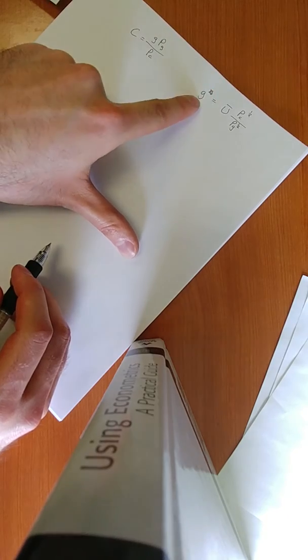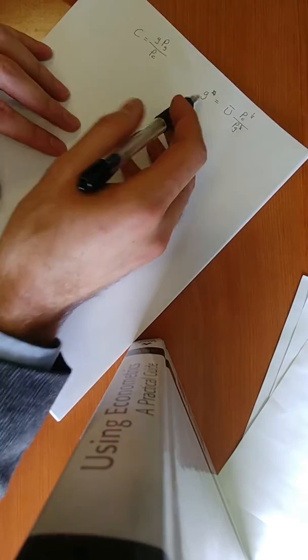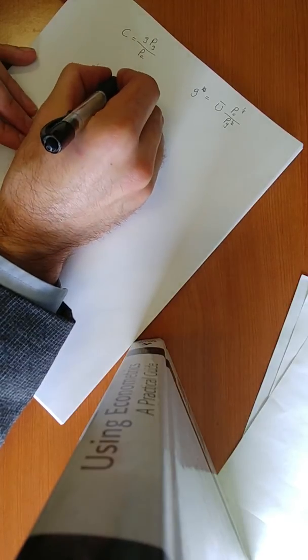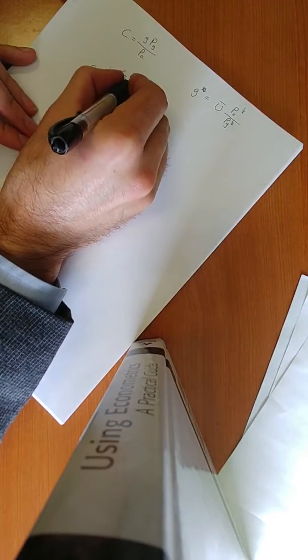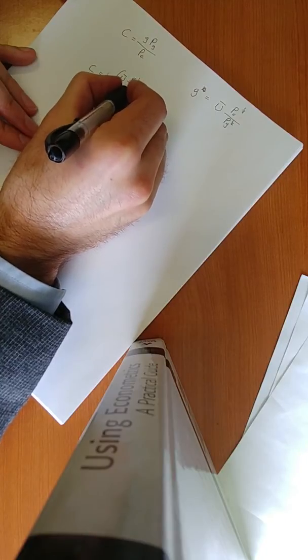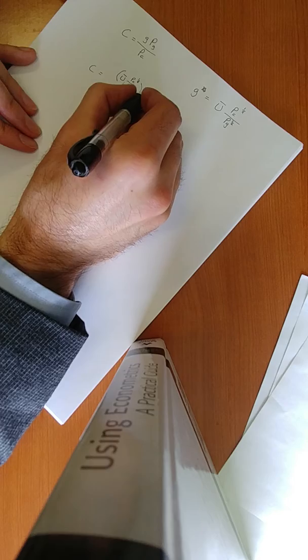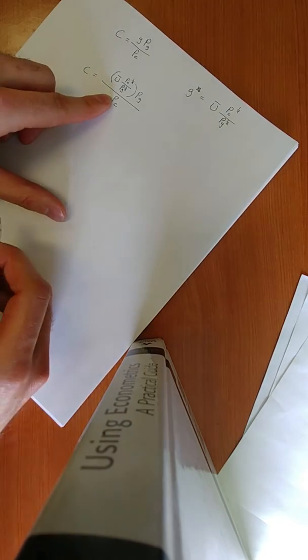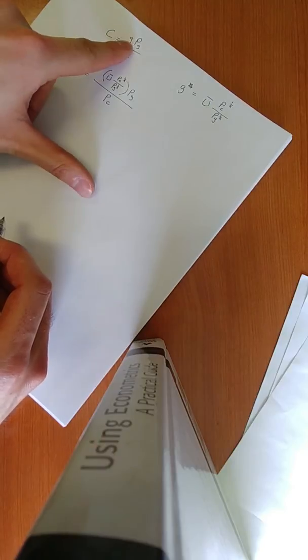Okay, so I'm going to plug this into here. So c equals... So I'll plug this into here.